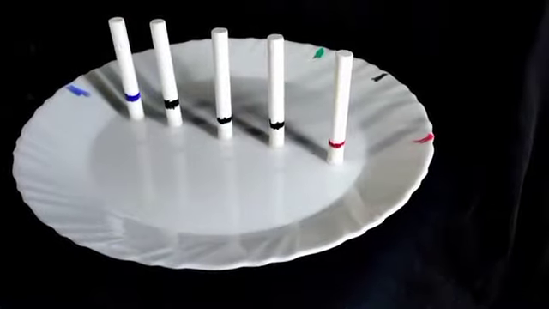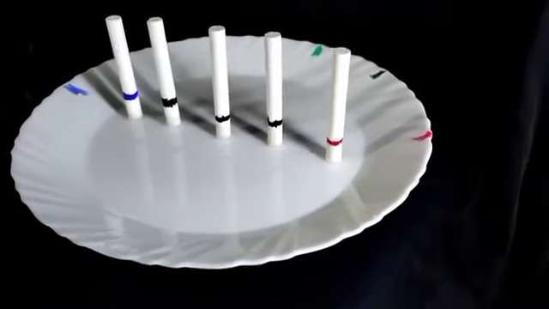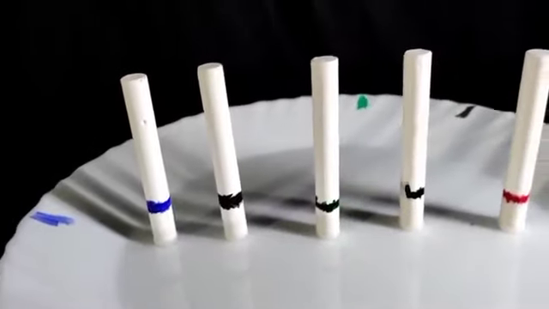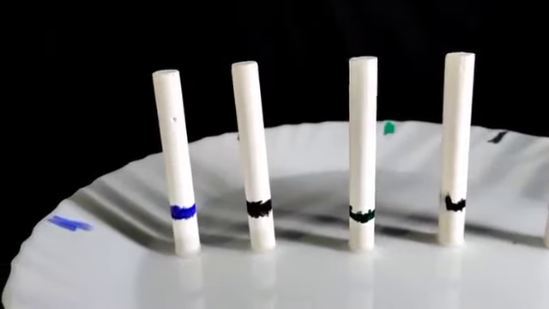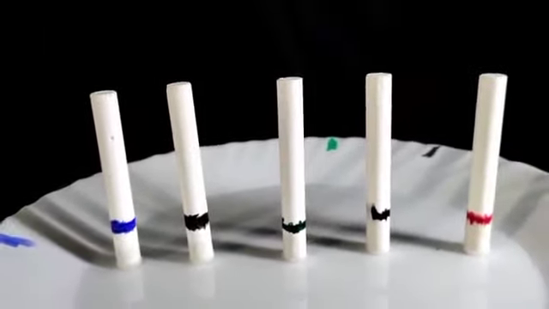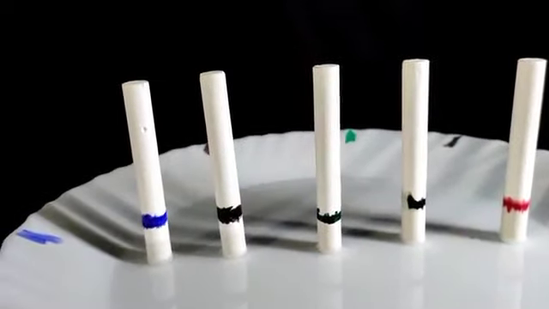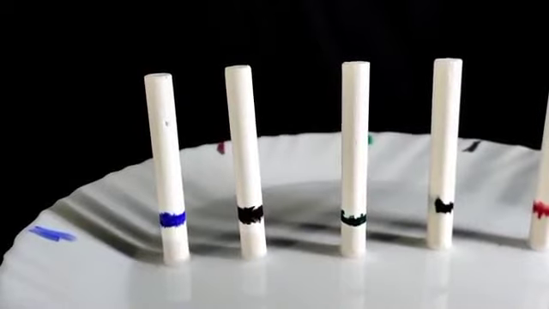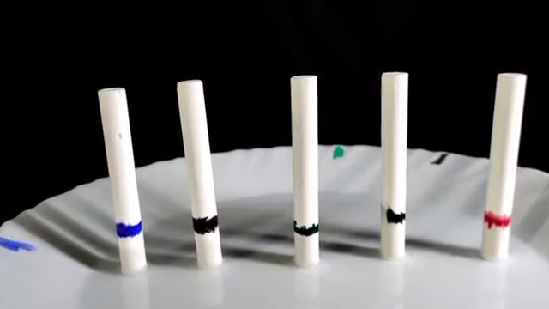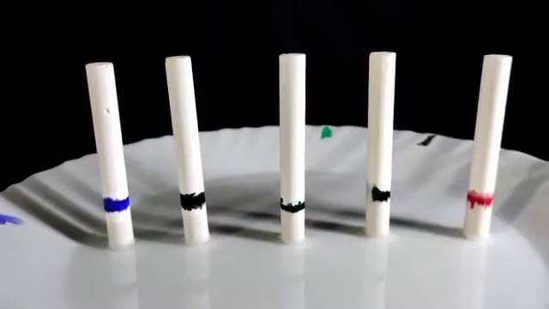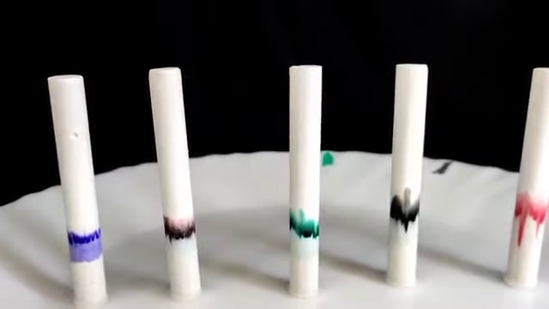Just wait for a few minutes and try to observe what changes are happening. Yes, you can see slowly the colors have been changing. Right.